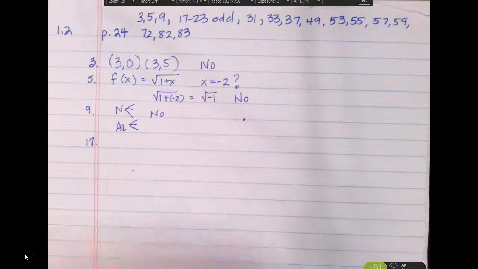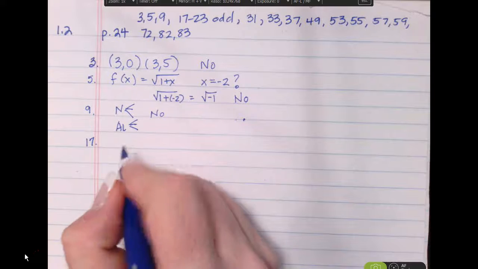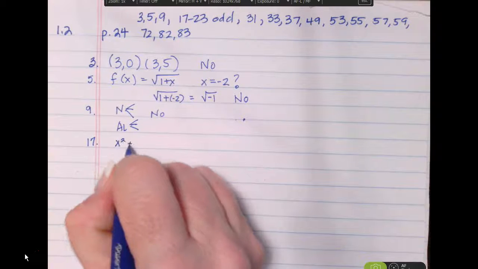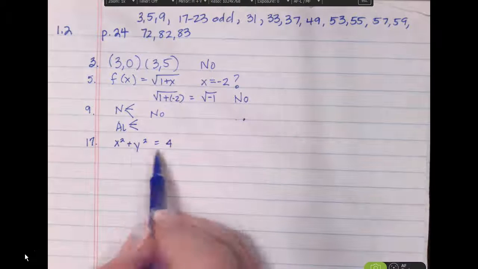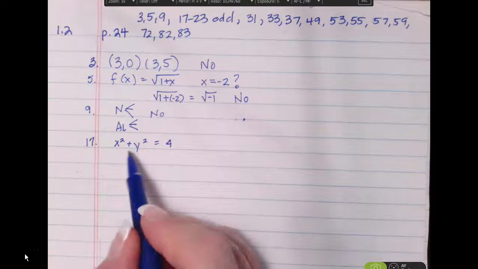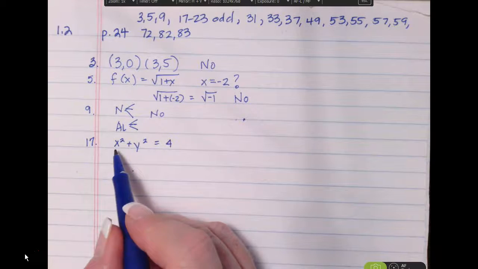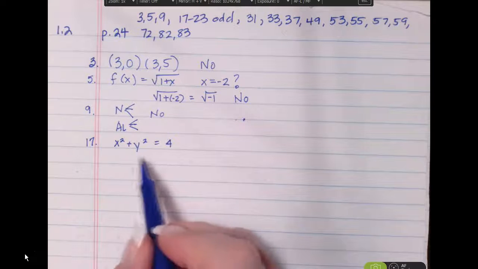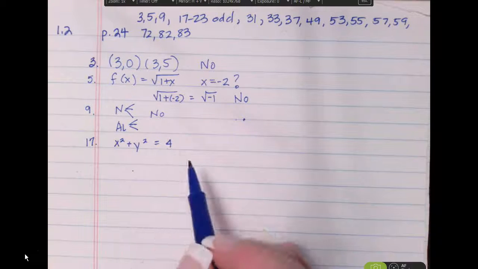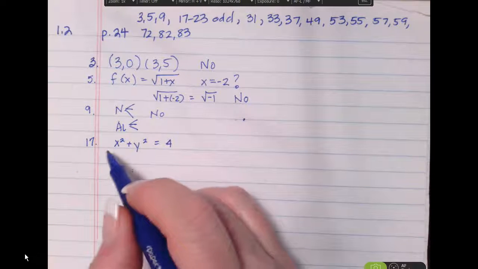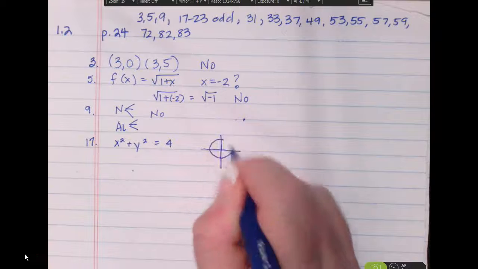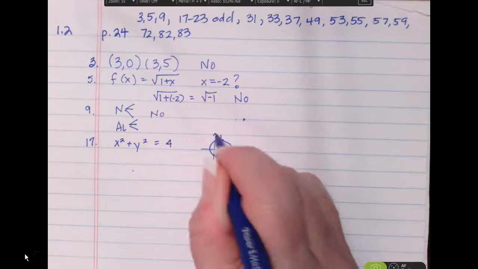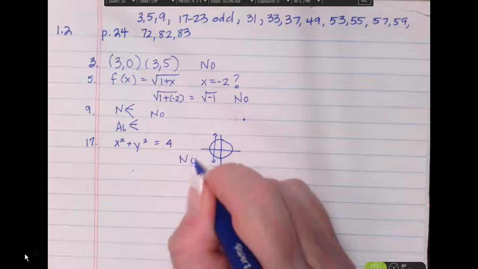In number 17, we are confronted with an equation, and we want to know if it is a function. I'm not sure if you've studied circles or the equation of a circle, but I just covered that in my geometry classes. This is the equation of a circle with a center at (0, 0) and a radius of 2. Visualizing the graph of that, I can see that it fails the vertical line test, so I know that it's not a function.